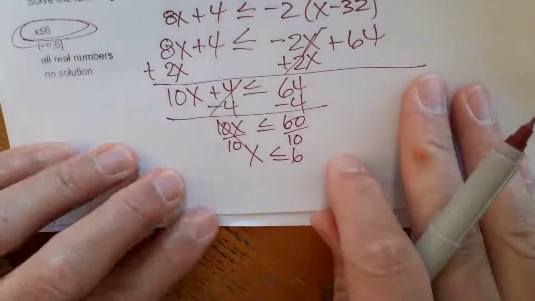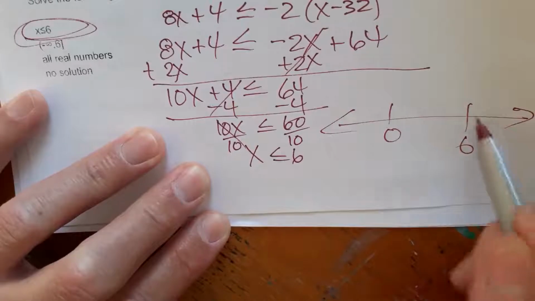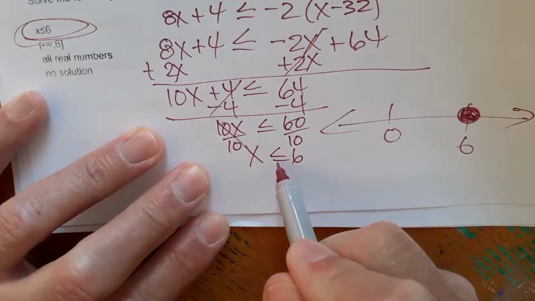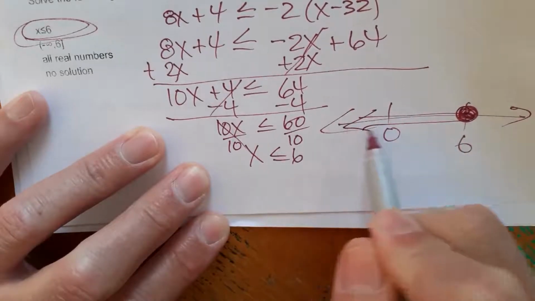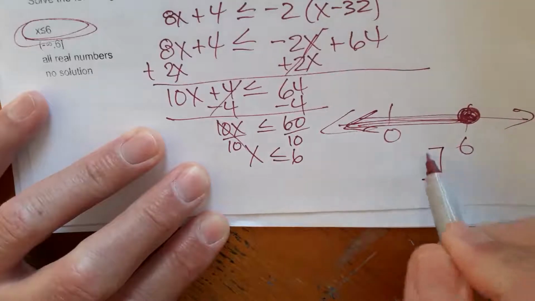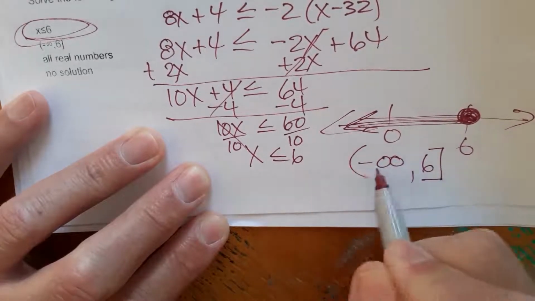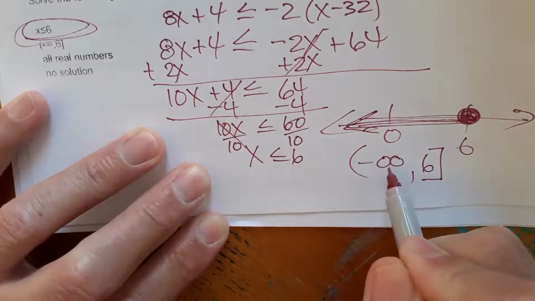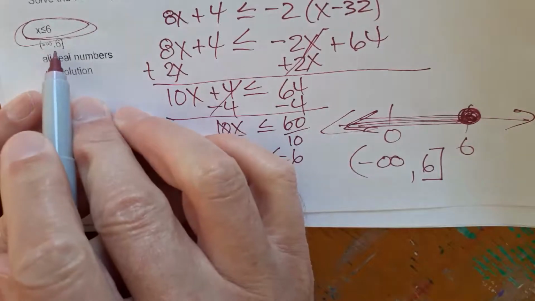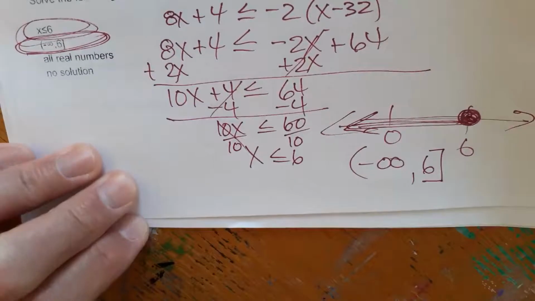Let's go down to this one now. X is less than or equal to 6. If this is 0, this is 6. Now we need to include 6 with a solid dot because it's less than or equal to, and it's going down to the left, to the negative forever. So this time I'm going to bracket the 6 because it's included, and I'm going to say negative infinity with parentheses because I can't bracket an infinity because it's not a real number. So parentheses, negative infinity, comma 6, bracket. There we go. Two answers are right here.